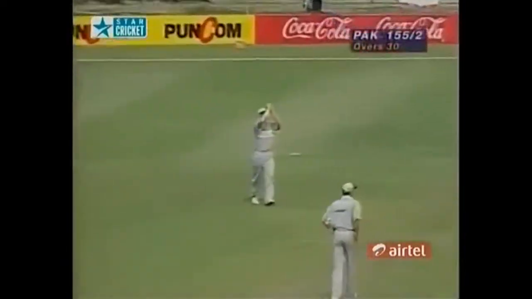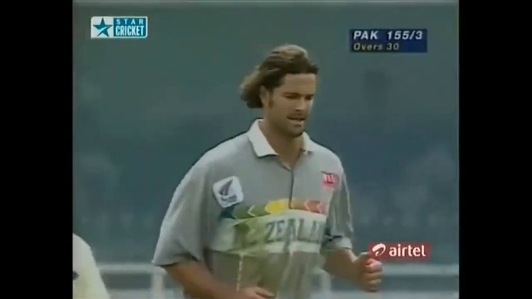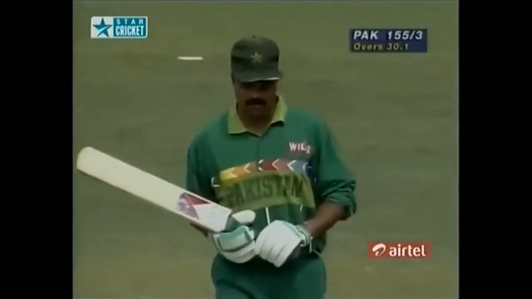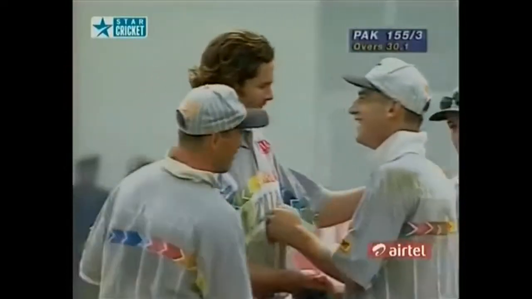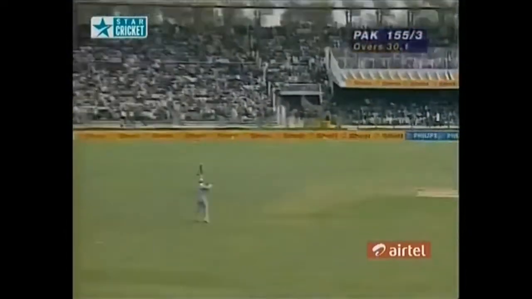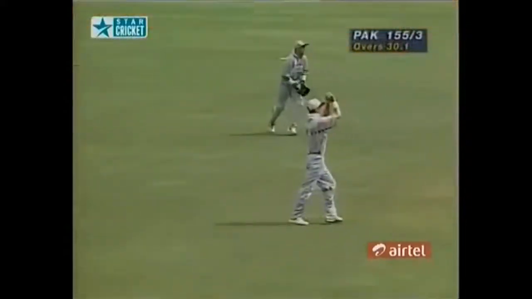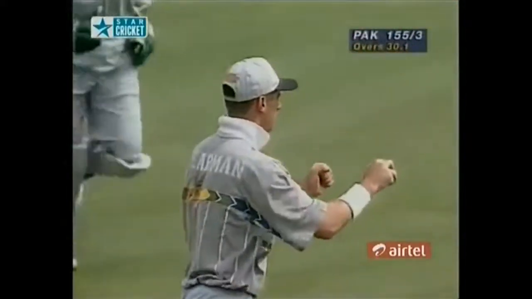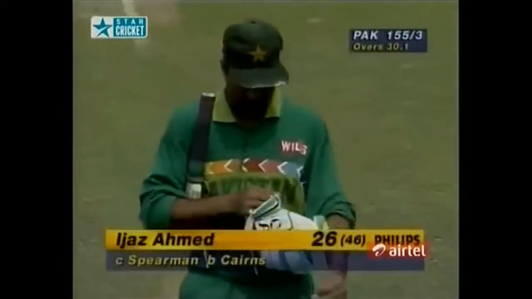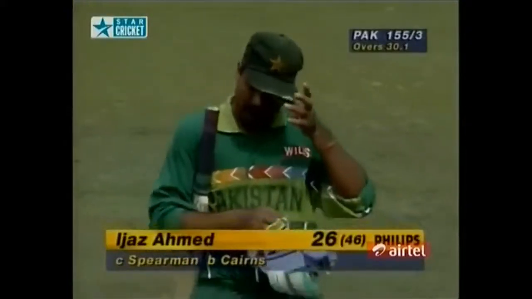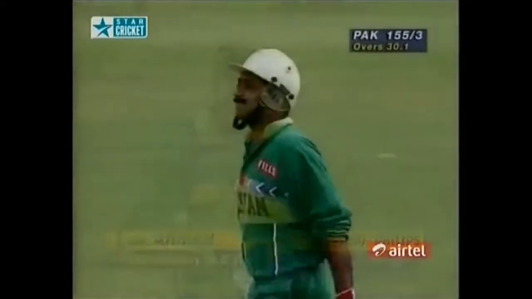And Cairns gets a wicket immediately as Ijaz slashes the ball and is held. So to greet Cairns, Ijaz plays rather a loose shot and gratefully accepted by Craig Spearman for New Zealand, and that's the third wicket. Ijaz goes for 26. It's 155 for 3.